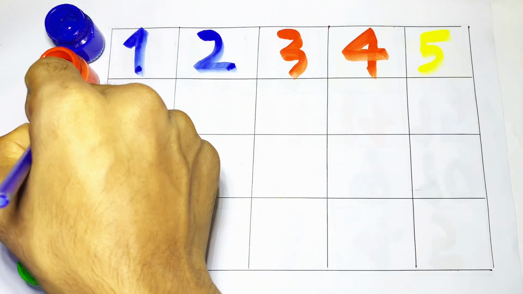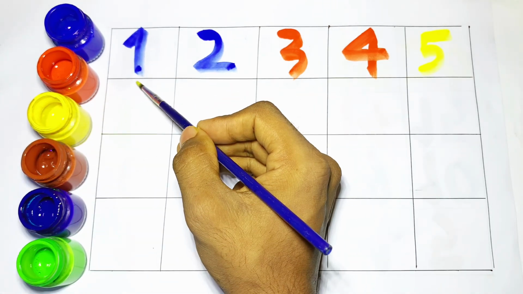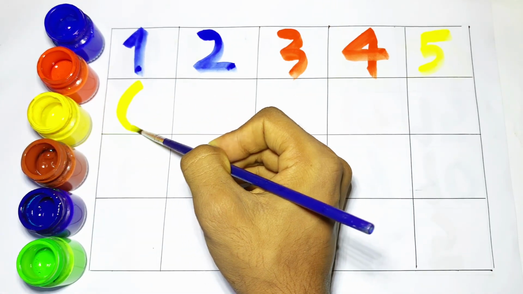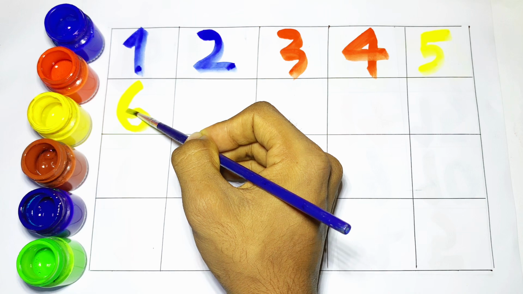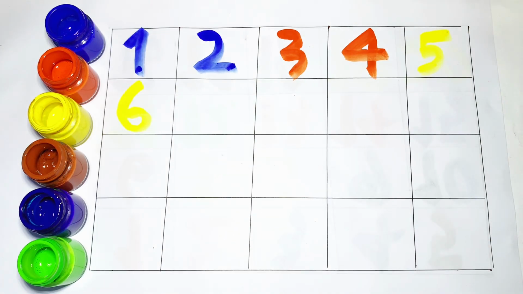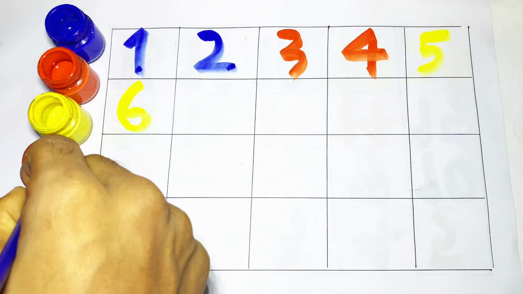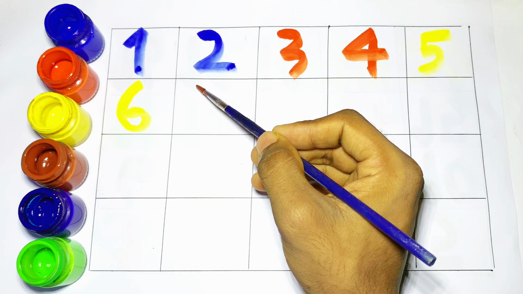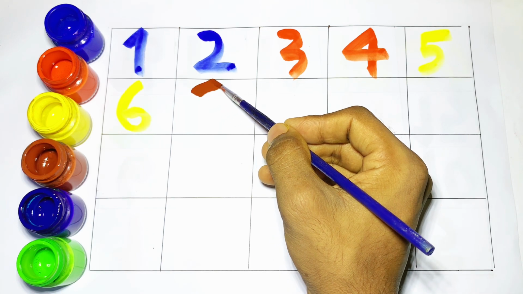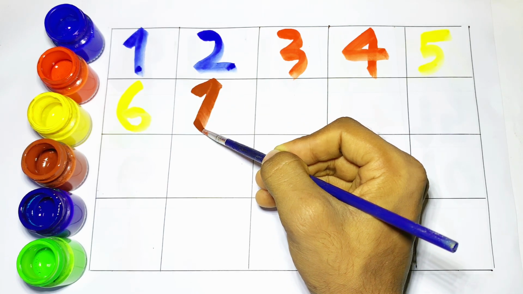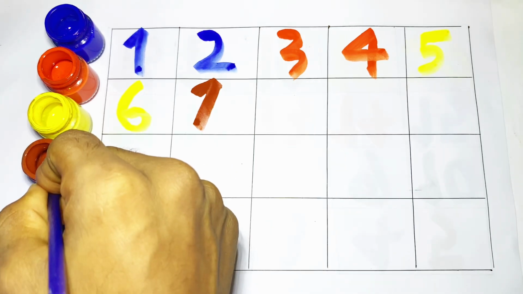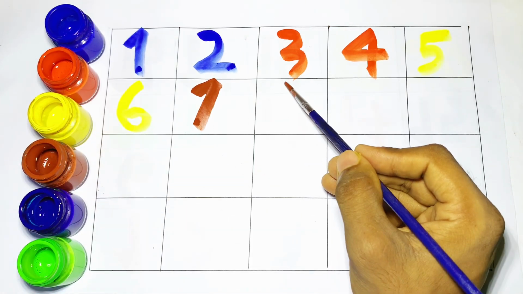Kids, again use yellow color and draw 6. The number 6, S-I-X, 6. Kids, now write a 7. The number 7, and use brown color. S-E-V-E-N, 7. Kids, again use brown color and draw 8.